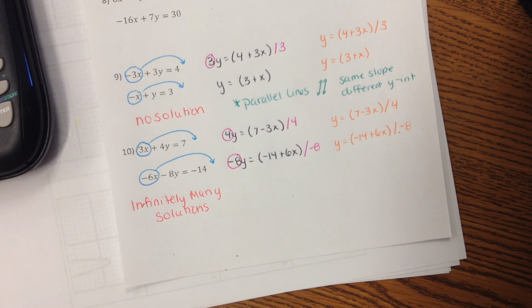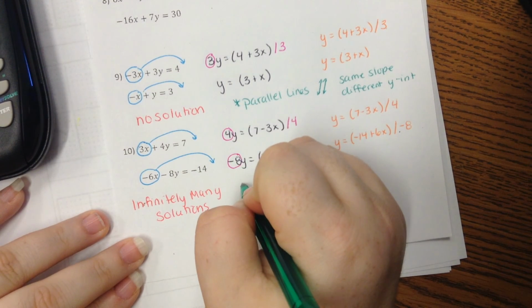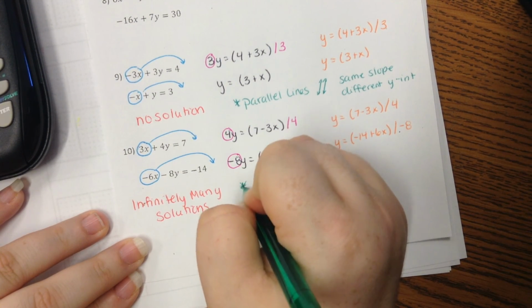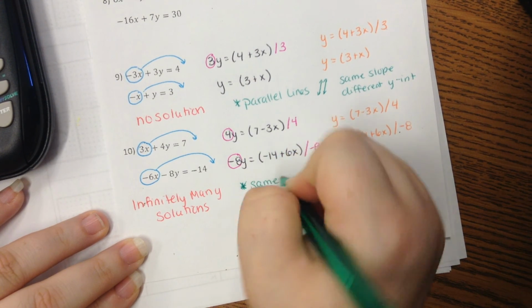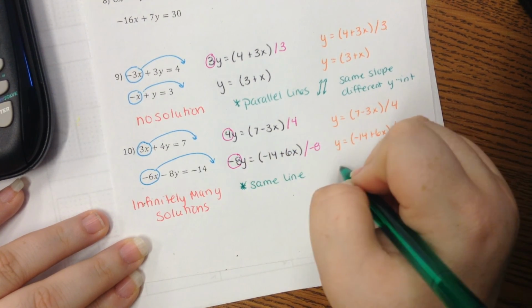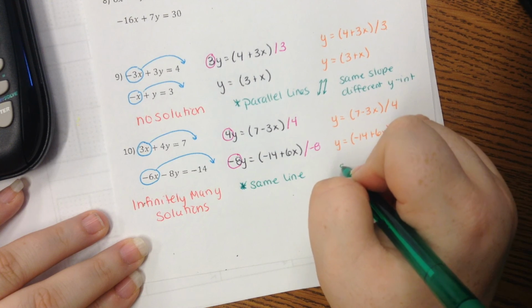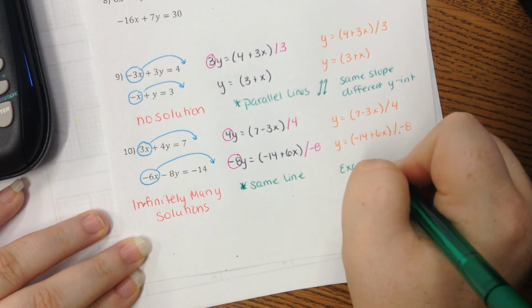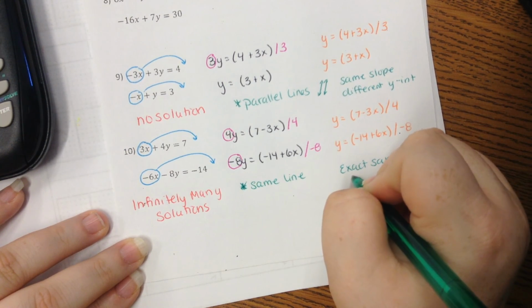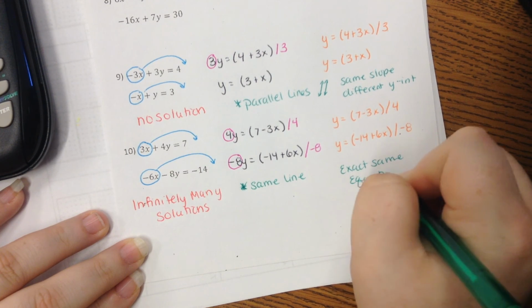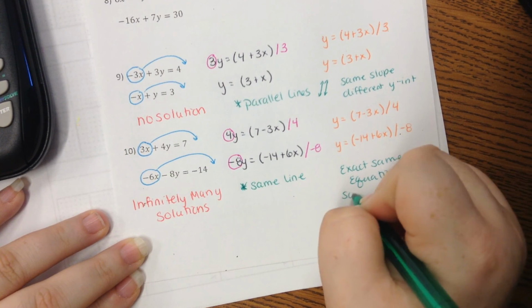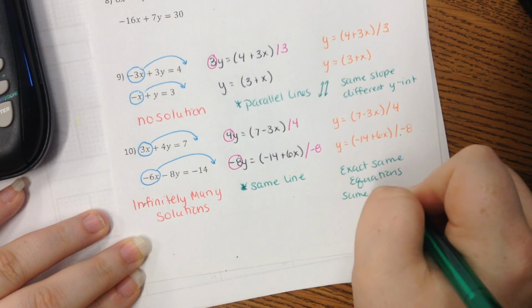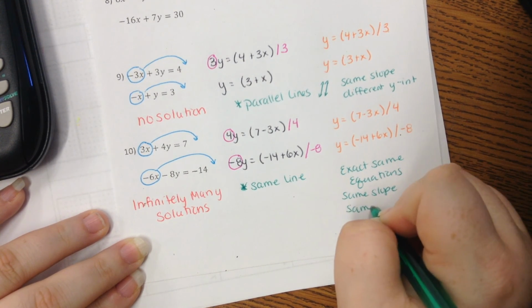And if we were given the equations, we can see that these are the exact same equations. So these are the same line, because they are the exact same equations. If we look at the equations, exact same equations. They have the same slope and the same y-intercept.